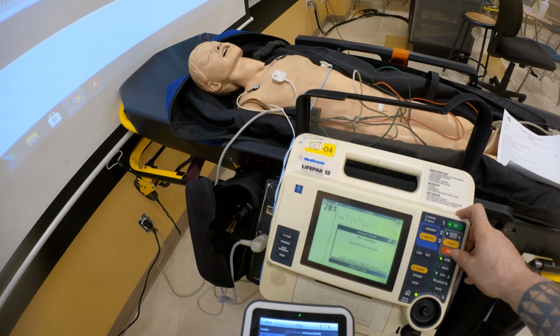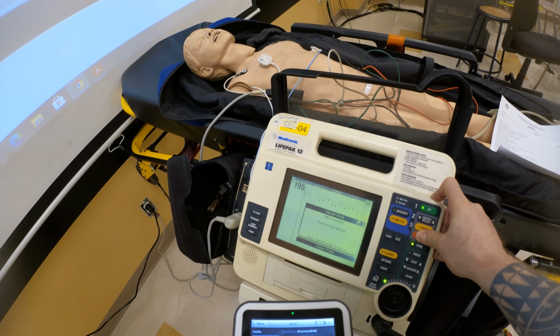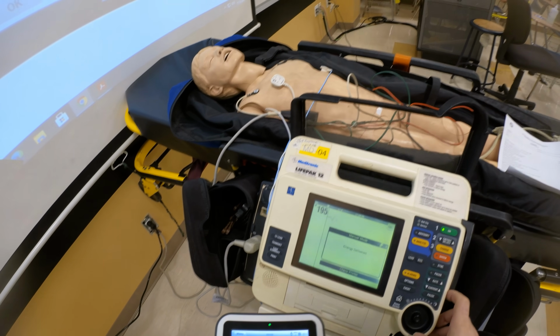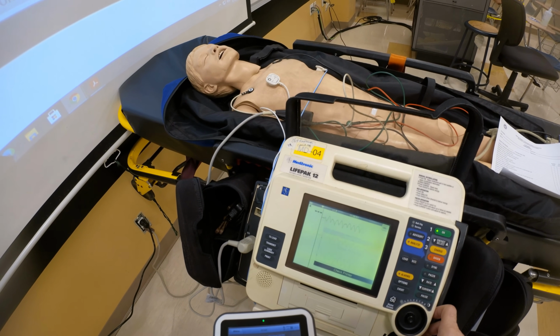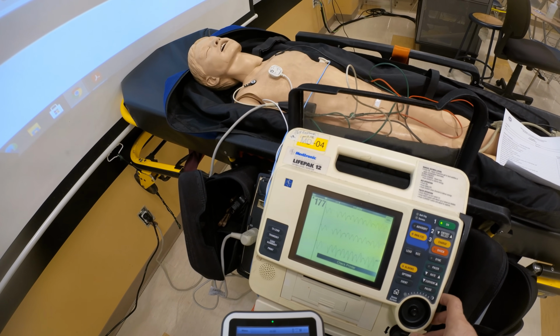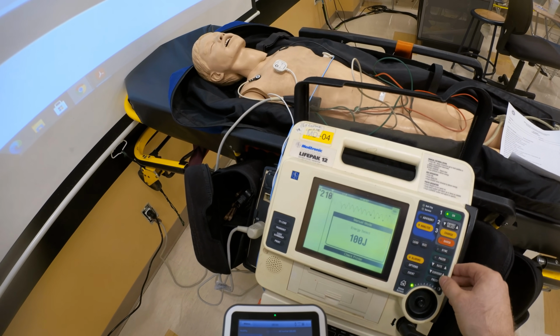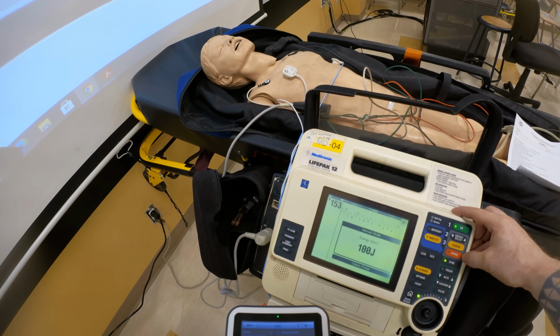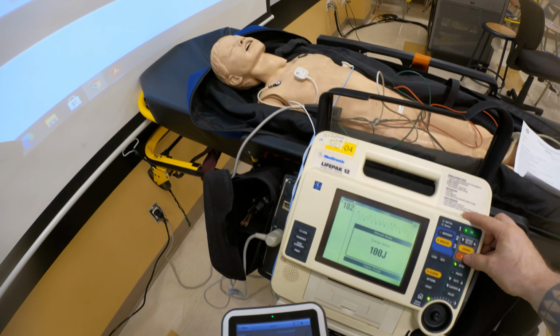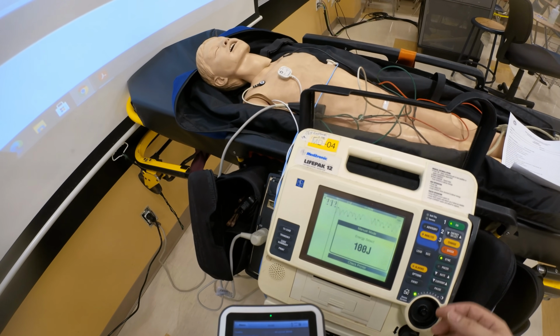Why is this important? The reason why this is important is that if you are unable to actually perform this procedure, you cannot pass the skill station. So I often see the students, right? They'll be like, all right, we're going to synchronize cardiovert, right? I select my energy, 100 joules. Everyone's clear, stay clear, shock delivered. And they will actually continue with the cases they're delivering shocks.